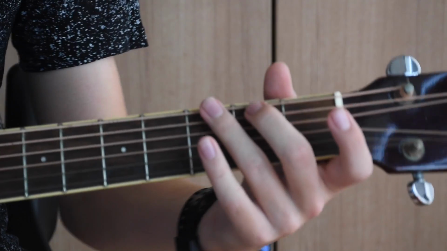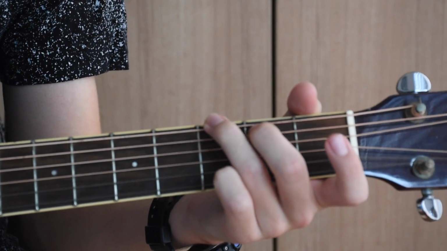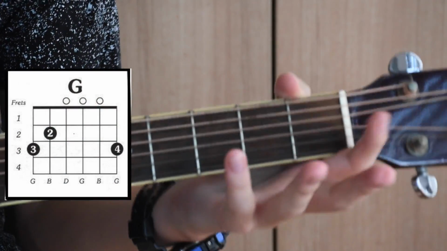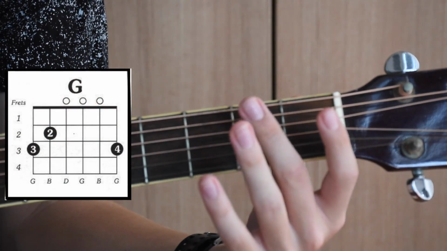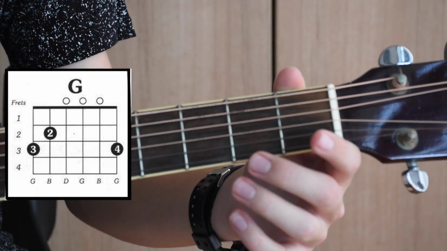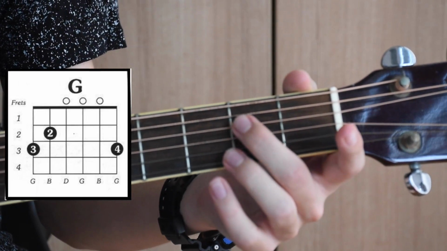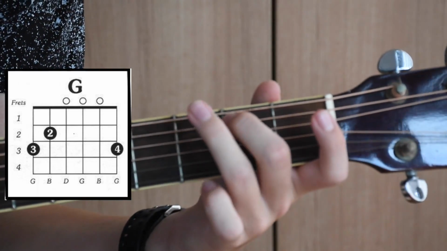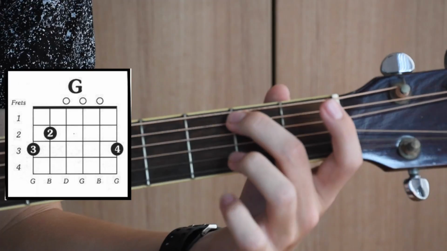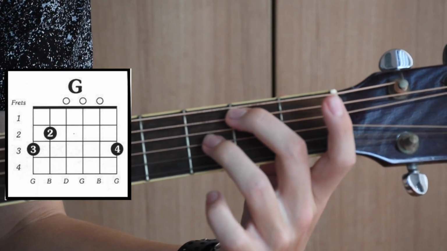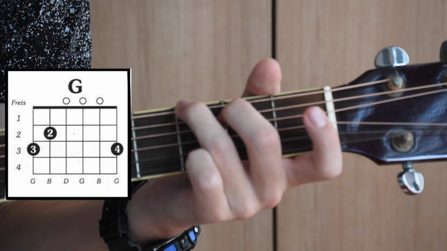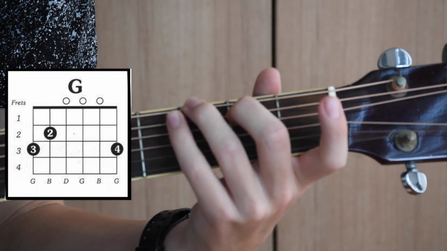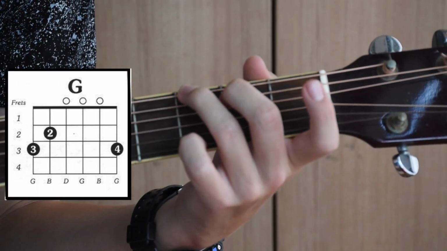Now, the G chord. This is what it looks like, and this is what it sounds like. So as we see on the chord diagram, G is played with your second finger on the second fret, on the 5th string, or the A string. So we're going to count 1, 2, 3, 4, 5. Your third finger goes on the 3rd fret on the 6th string, or the low E. So 1, 2, 3, 4, 5, 6.